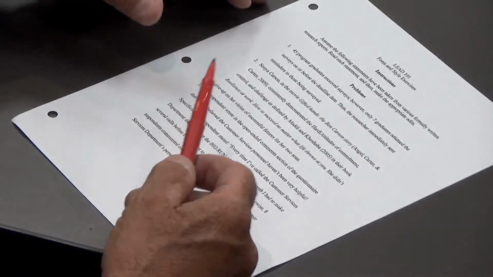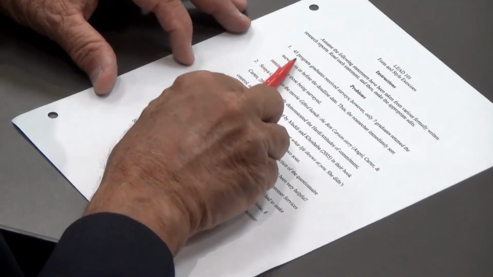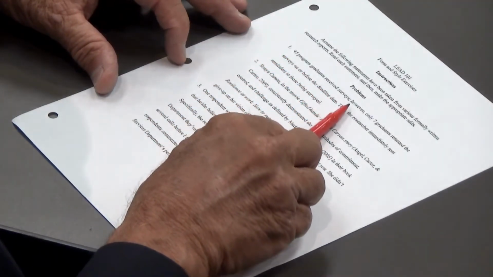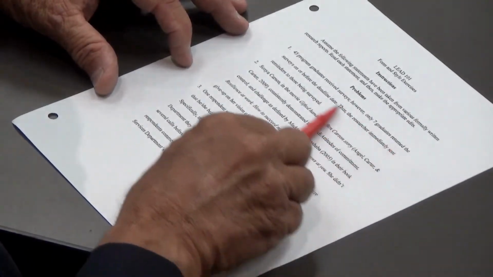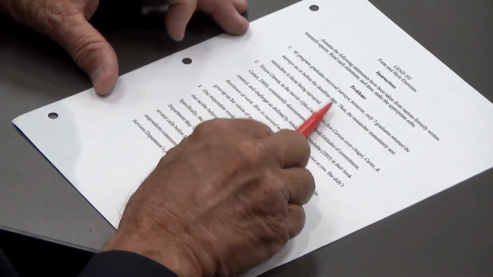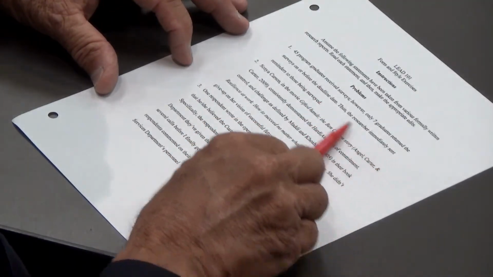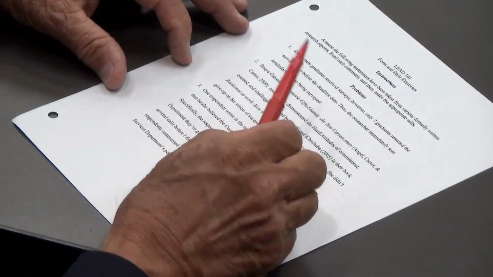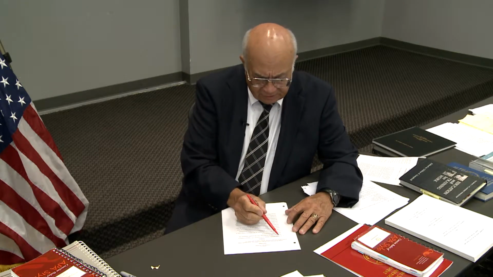All right, I'd like to do a quick exercise to point out some common mistakes that are made in reports that I grade for my classes. And so I'm going to read this statement and I'll show you the corrections we would make. It says, "45 program graduates received surveys. However, only 7 graduates returned the surveys on or before the deadline date. Thus, the researcher immediately sent reminders to those being surveyed." So the statement's not bad, but let me point out a couple mistakes.